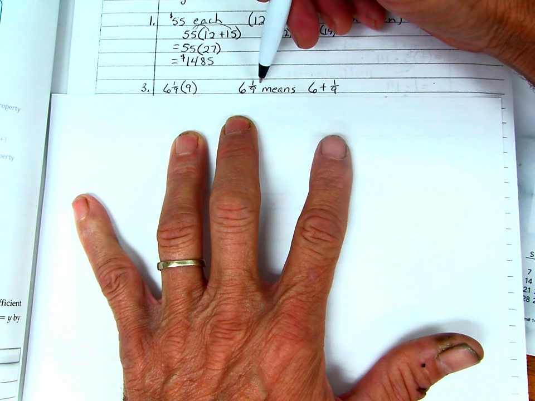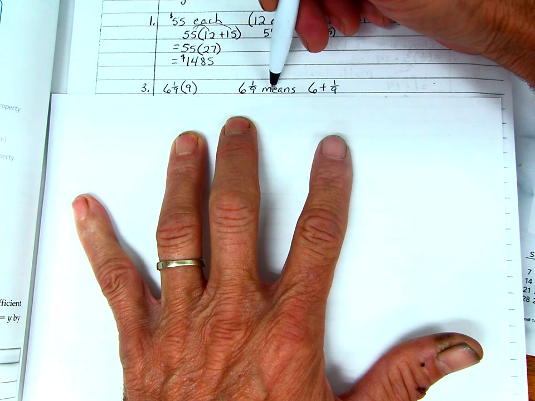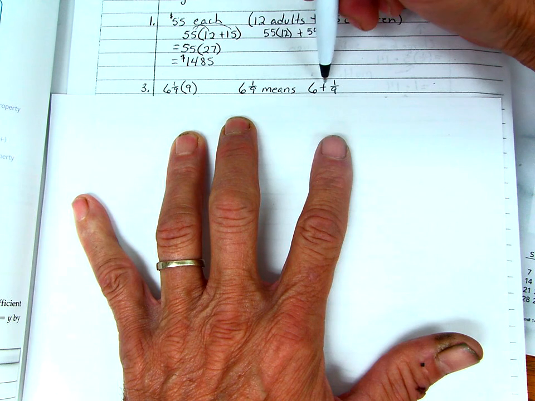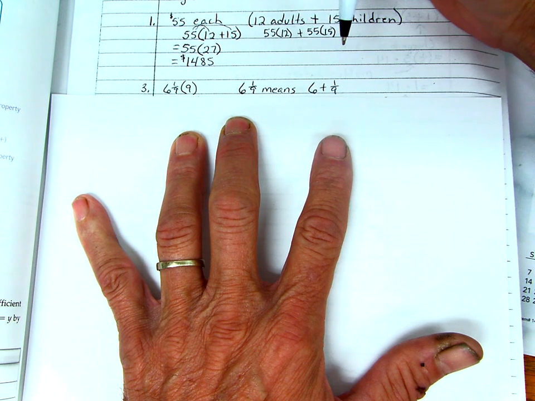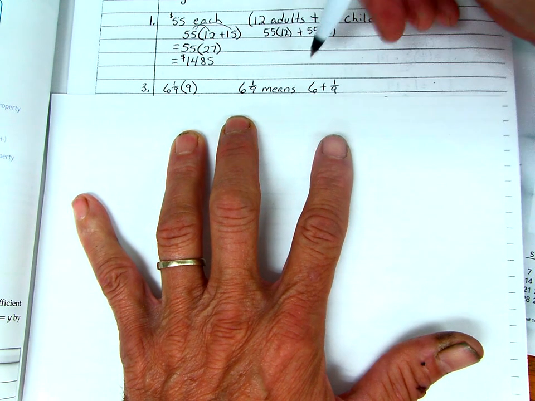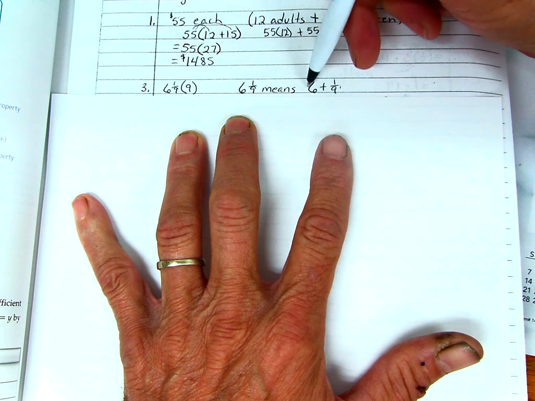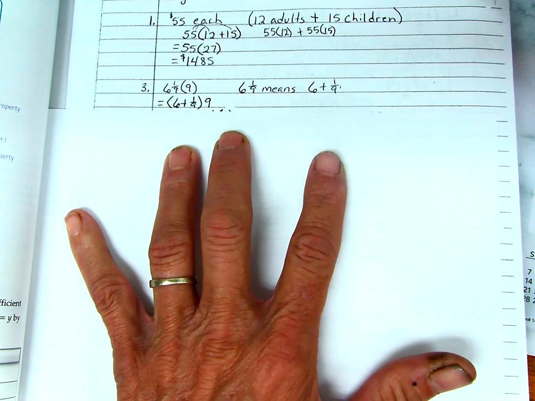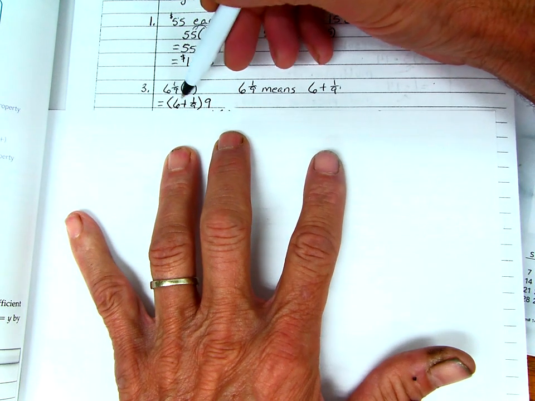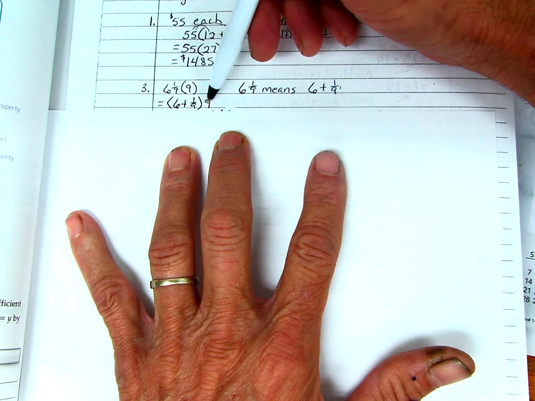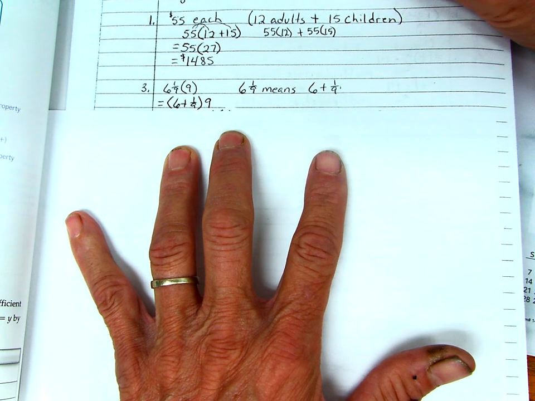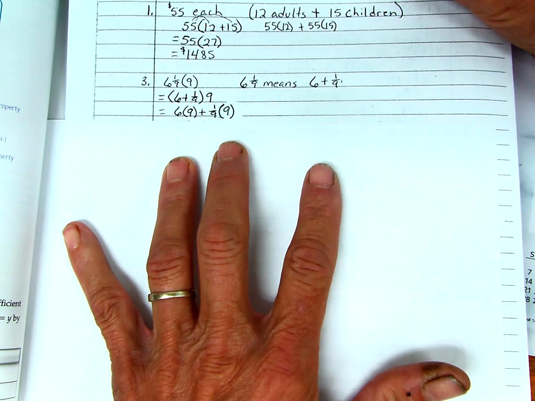Well, remembering your mixed numbers, 6 1/9 actually means 6 plus 1/9. This is what we're going to use for our distributive property. We're going to have the quantity 6 plus 1/9 being multiplied to the number 9. We can flip that around if we want to.